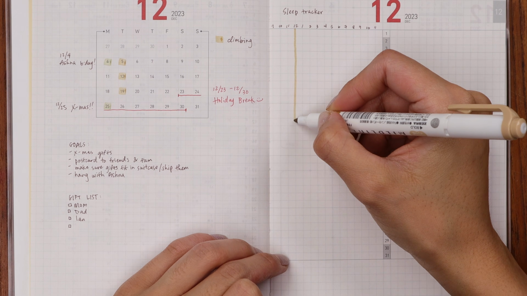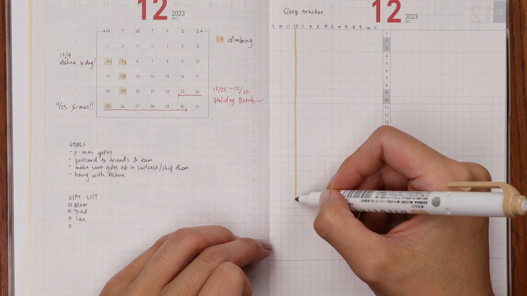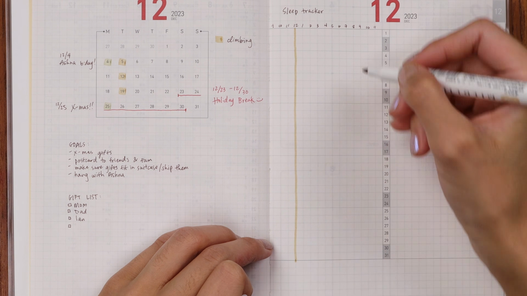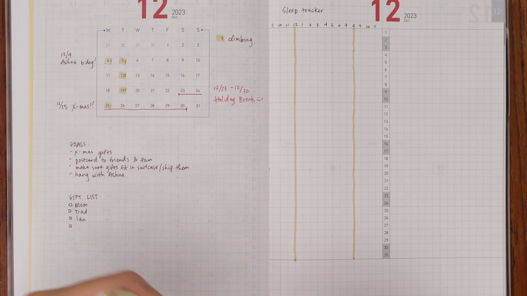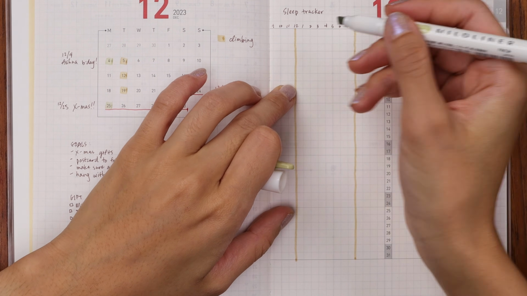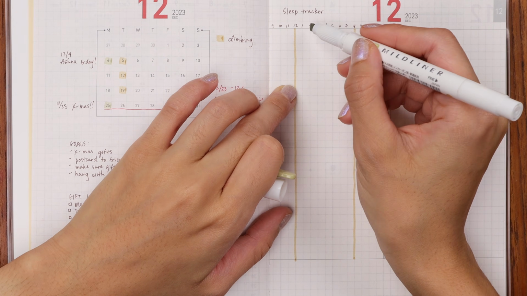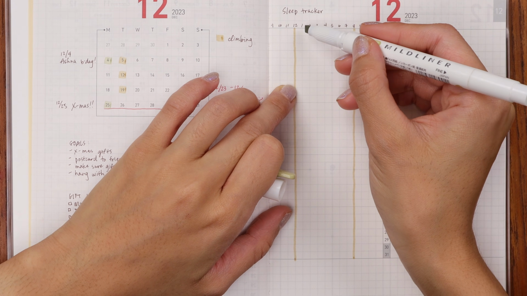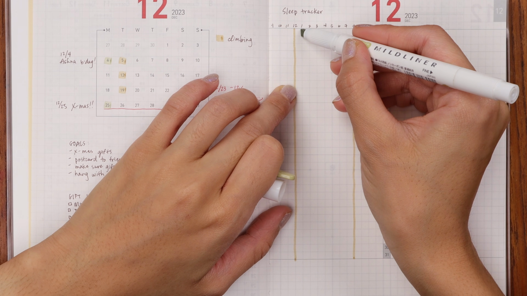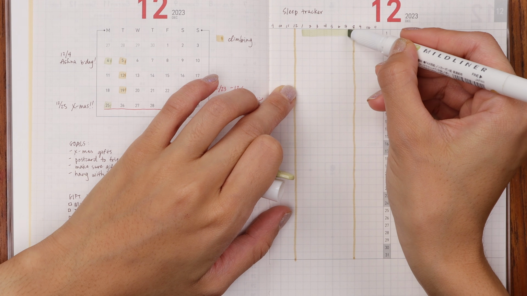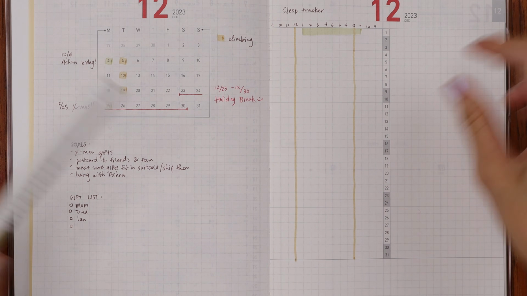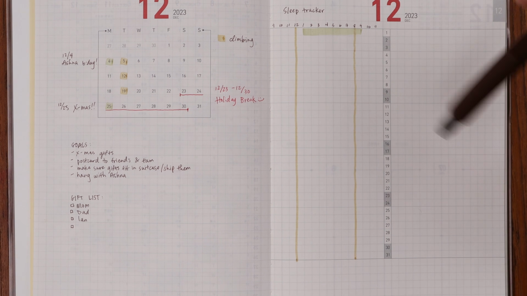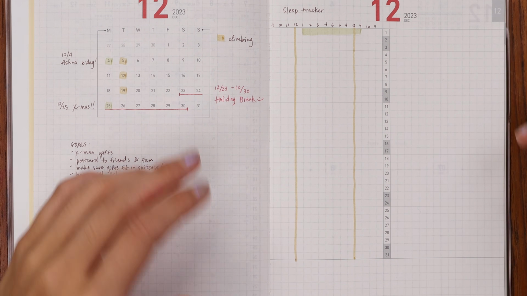So you can use a ruler for this, but I love to freehand it. So that's my goal. And then as the month goes on, I will just show an example. Let's say I went to bed so late, I went to bed at 1 a.m. and I woke up at 9 a.m. That's what that would look like. And I usually draw little bounding boxes like this, but you don't have to, that's just what I did.